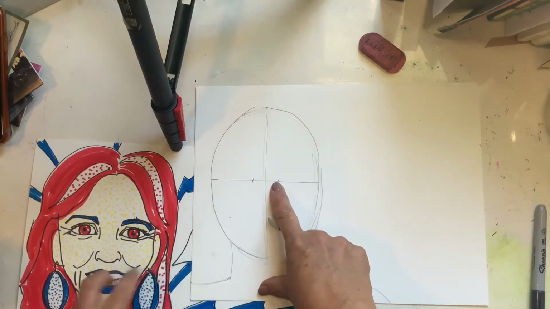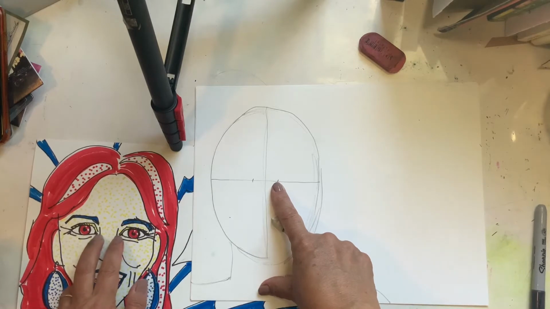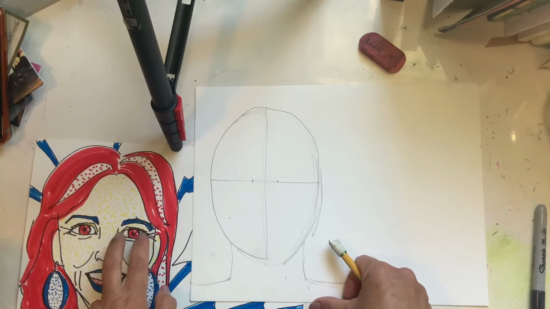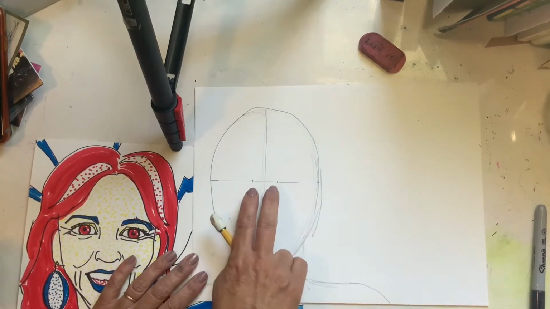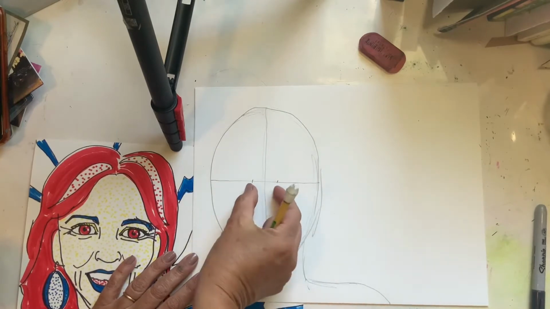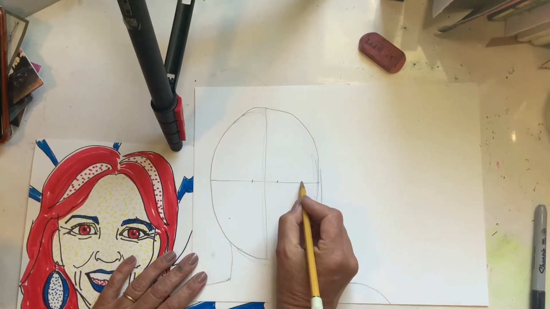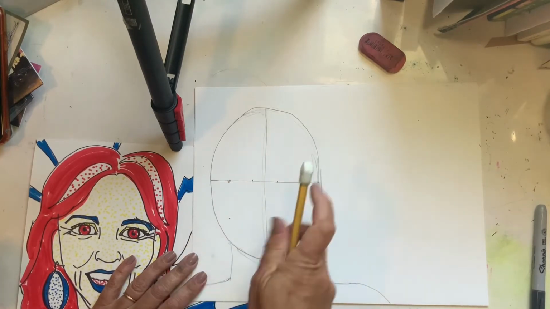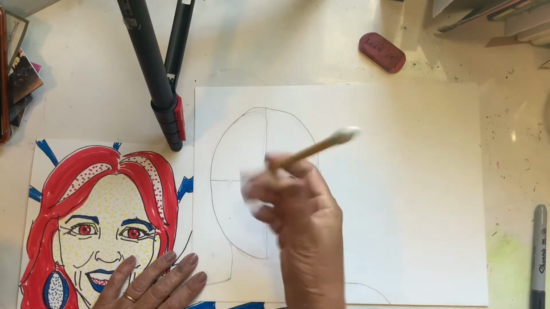That's going to be the space between your eyes. Now, the space between your eyes is about as wide as the eyes themselves. So we're going to take that little measurement there, and we're going to do another mark on either side.